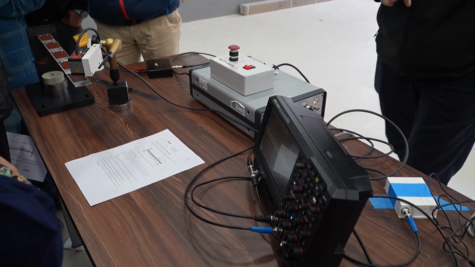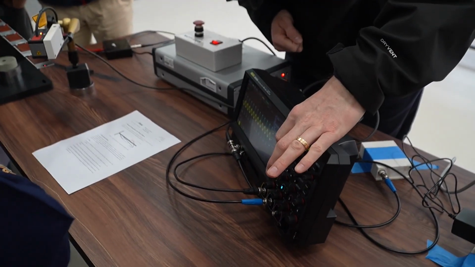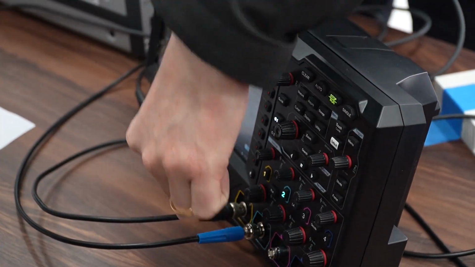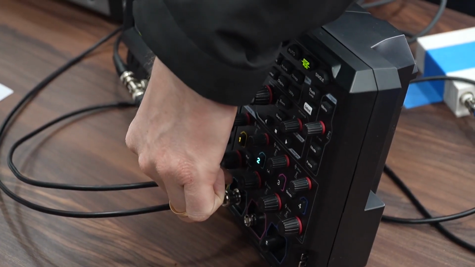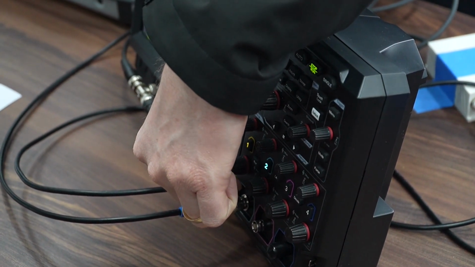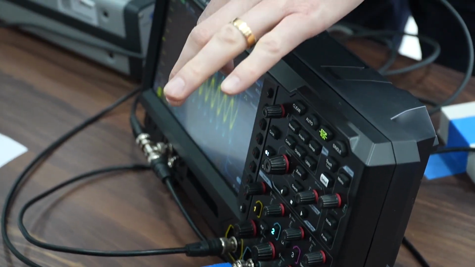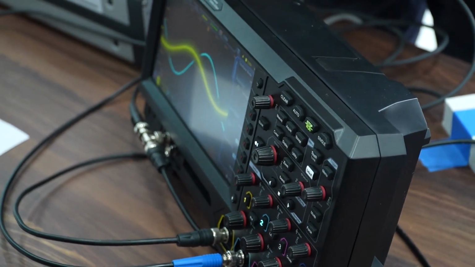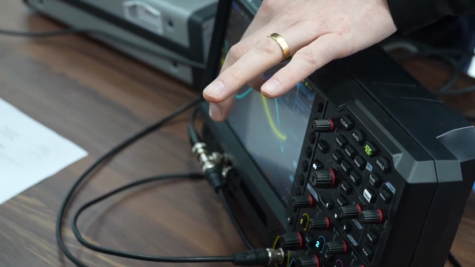Okay? So what we can do next is, if we hit the acquire, this is a time-based signal, right? Let me zoom in. This is a time-based signal, right? Let's go to XY and see what happens. Oh no, not XY, sorry.